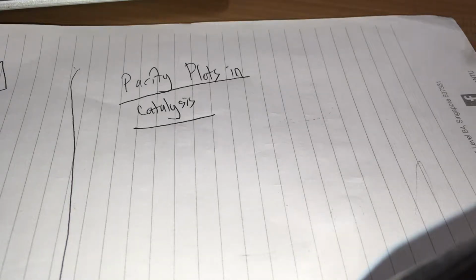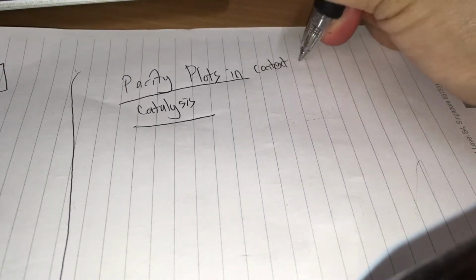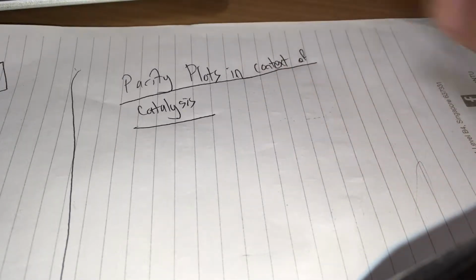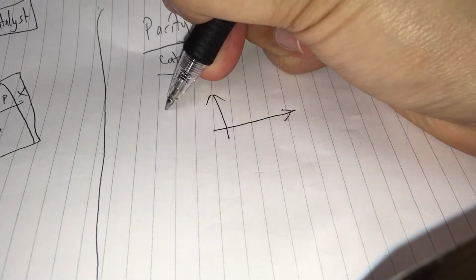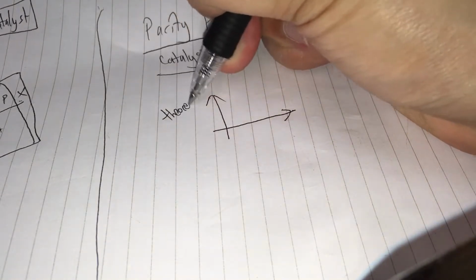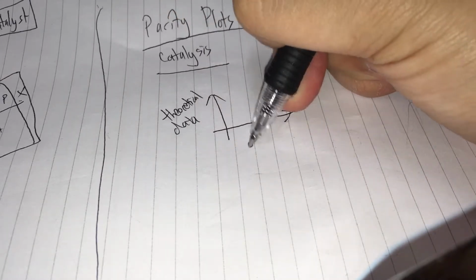Hi everyone, today I want to talk about producing parity plots in the context of catalysis. Now, when you come across literature, you might see something like this, where you have the theoretical data plotted against experimental data.